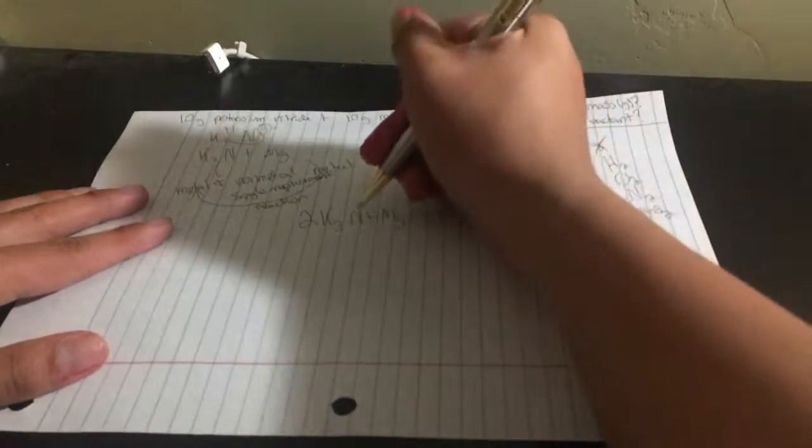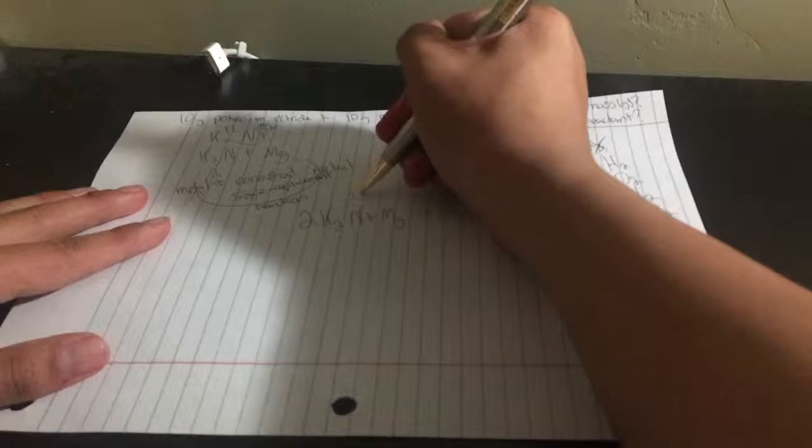So next thing we have to do is balance it. So we know that we're going to need at least 2 nitrogens because this compound over here has 2. So we would double this compound, making this have a total of 2 nitrogens and 6 potassiums, because 2 times 3 is 6.